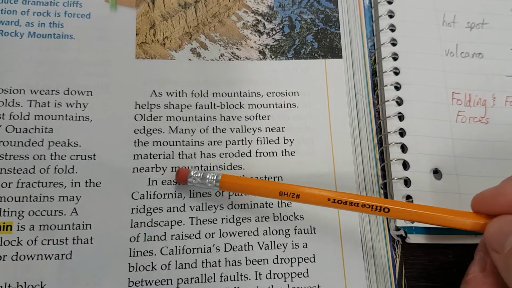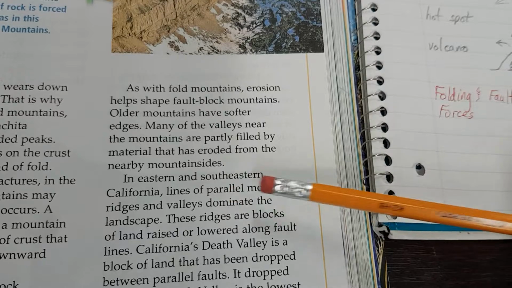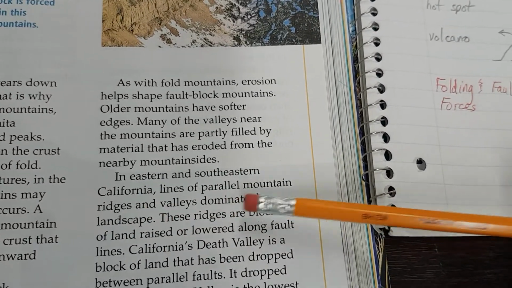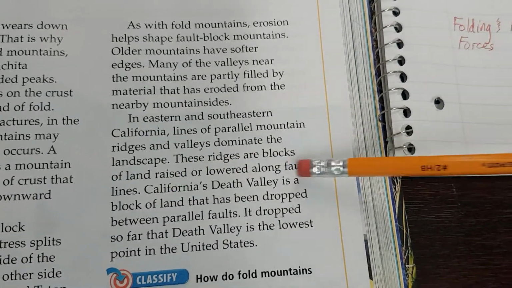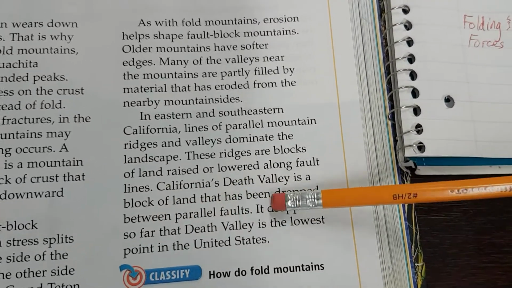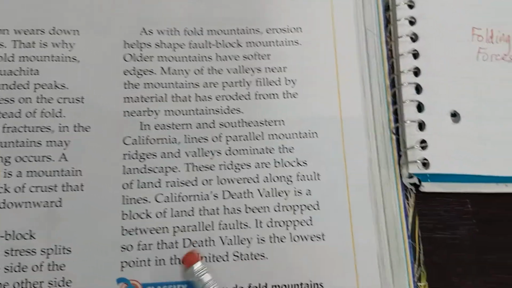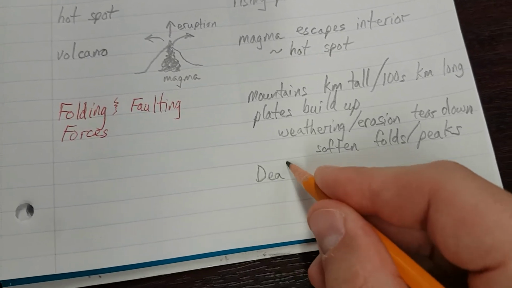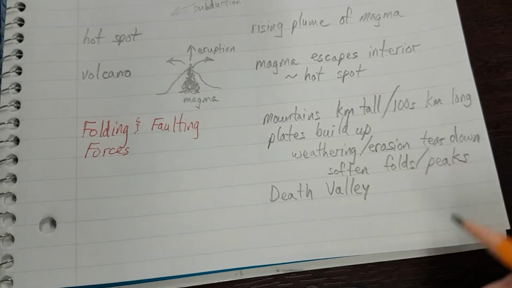In eastern and southeastern California, lines of parallel mountain ridges and valleys dominate the landscape. These ridges are blocks of land raised or lowered along fault lines. California's Death Valley is a block of land that has been dropped between parallel faults. It dropped so far that Death Valley is the lowest point in the United States. Oh, wow. Okay, let's put that in there then. Death Valley, capital D-E-A-T-H, capital V-A-L-L-E-Y.